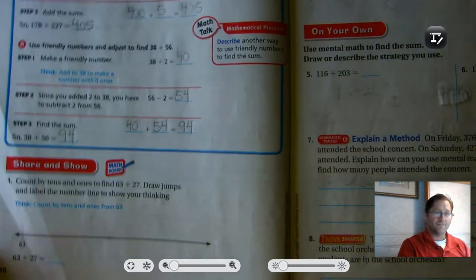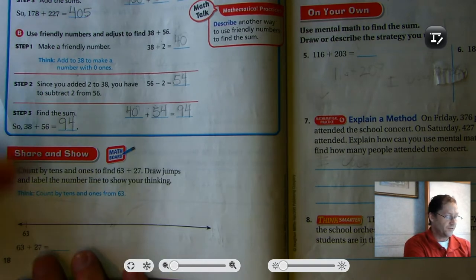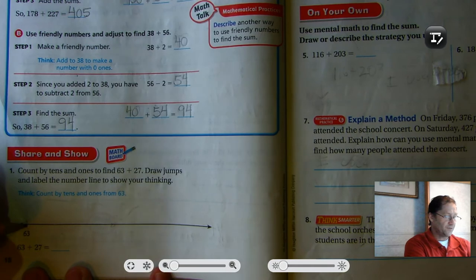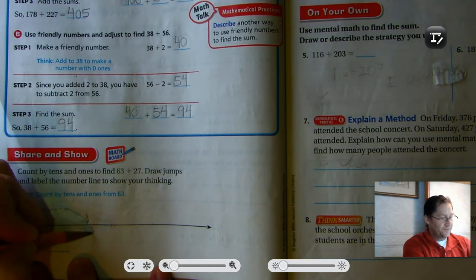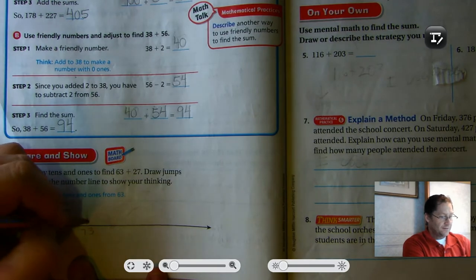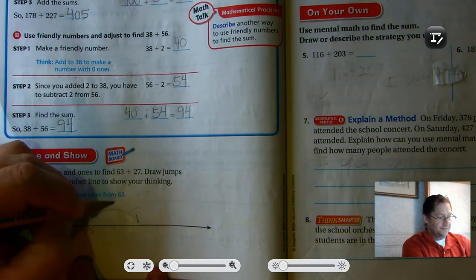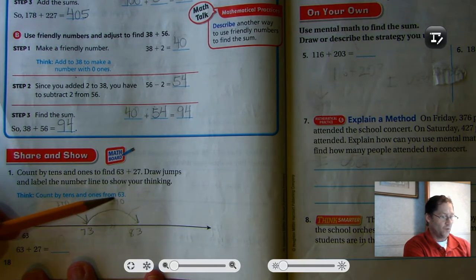Okay, number 1. Count by tens and ones to find 63 plus 27. Draw jumps and label the number line to show your thinking. So if we start at 63 and we jump by 10 this time, 63 plus 10, that's going to put us at 73. I can jump another 10, that will put me at 83, and that's 20.